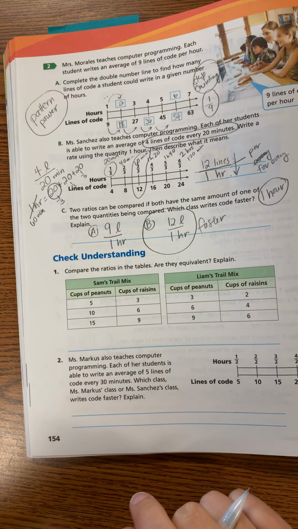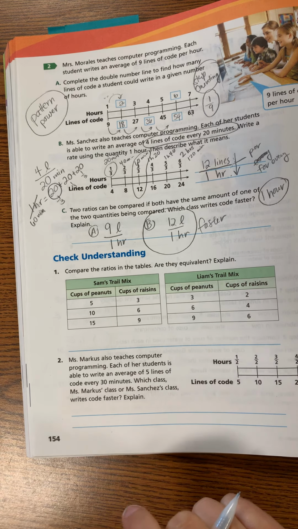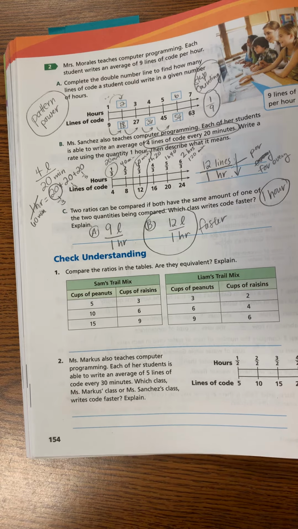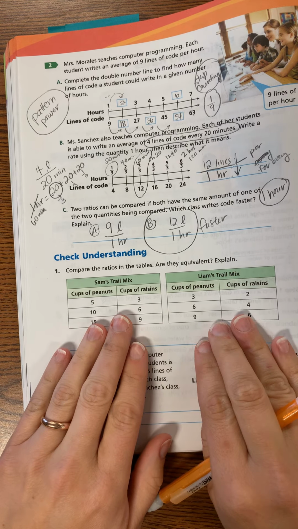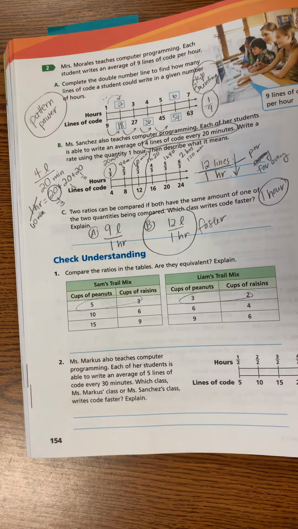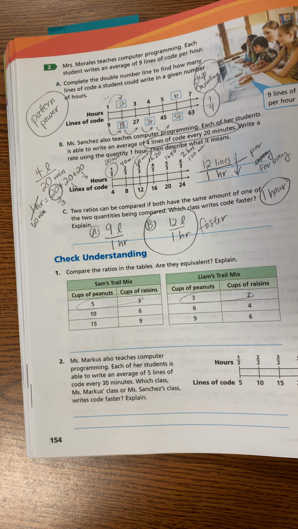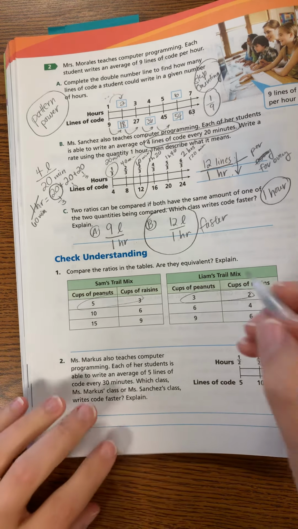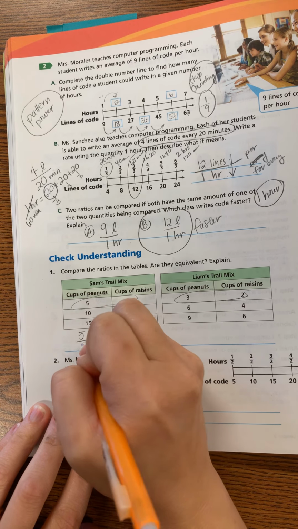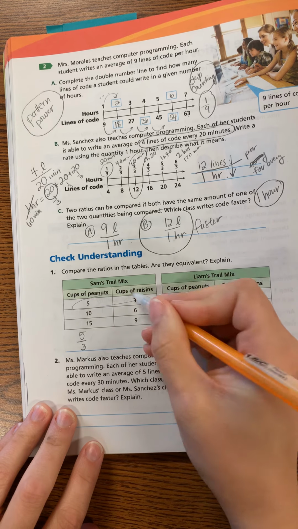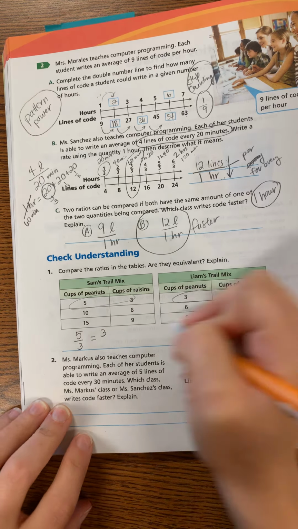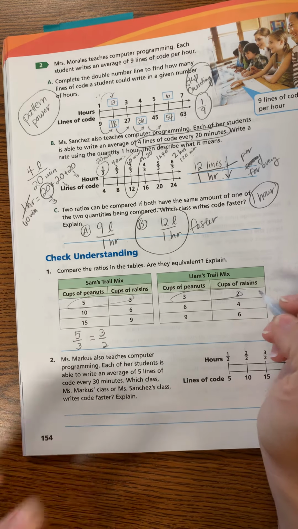Okay, let's see. We're comparing these ratios to this ratio, right? All right, so we're trying to see if our 5 cups of peanuts for every 3 cups of raisins is equivalent to 3 cups of peanuts for every 2 cups of raisins.